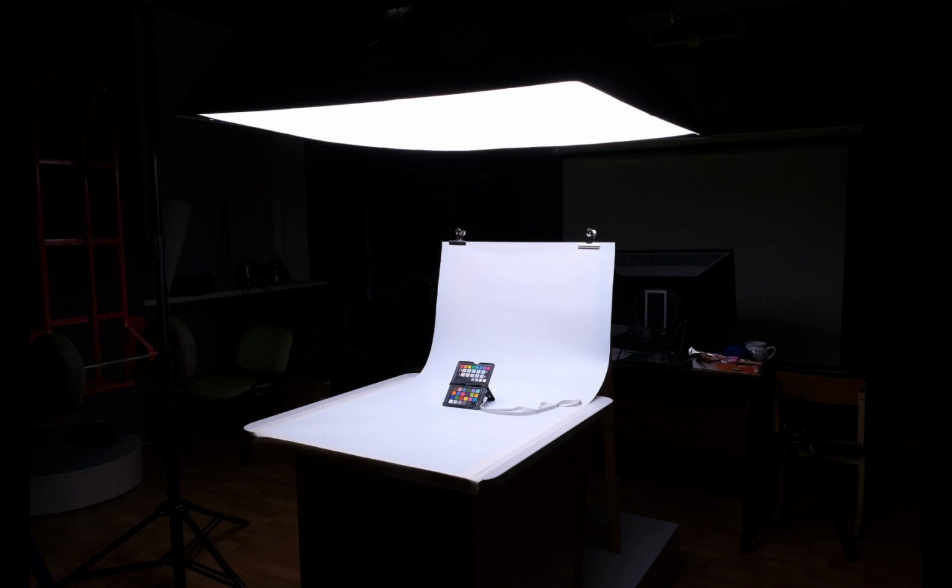Here's my shooting location. A large soft box hangs over a cyclorama made of thin white plastic. Thanks to Alexander Tsypkaikin for providing the studio and assistance in organizing the shoot. Link to his Instagram is in the video description.